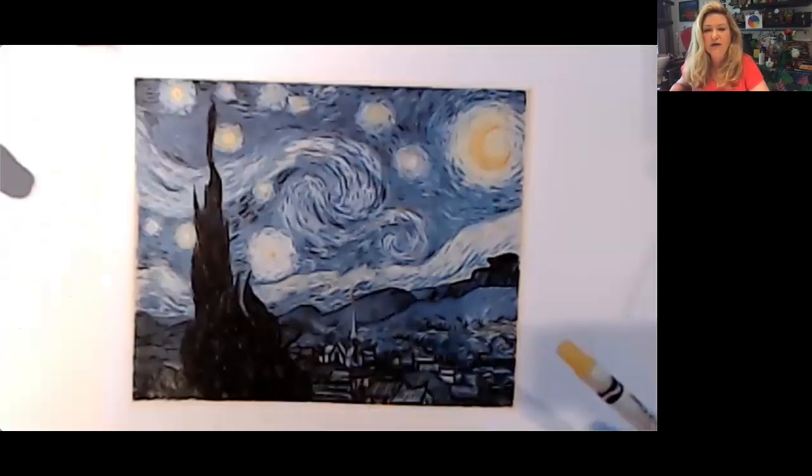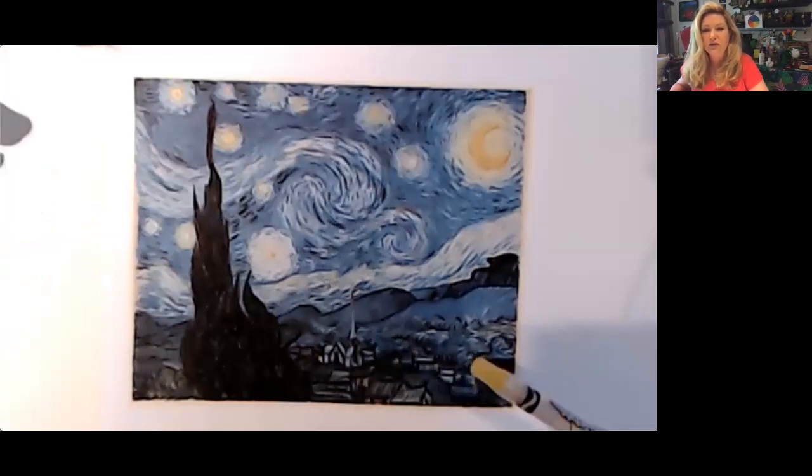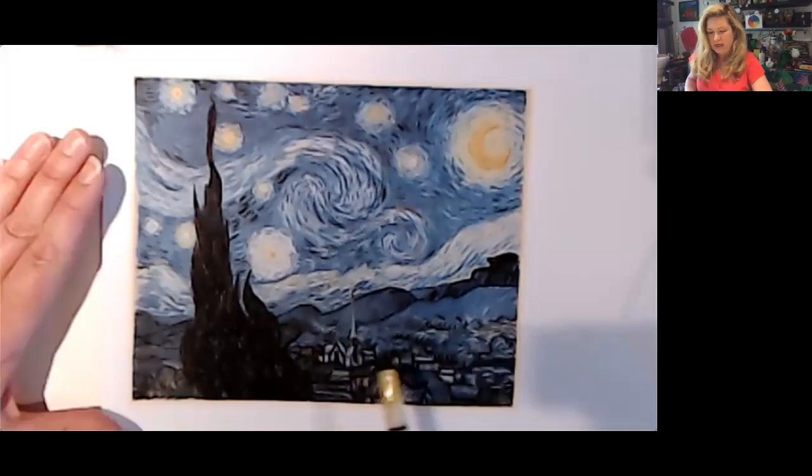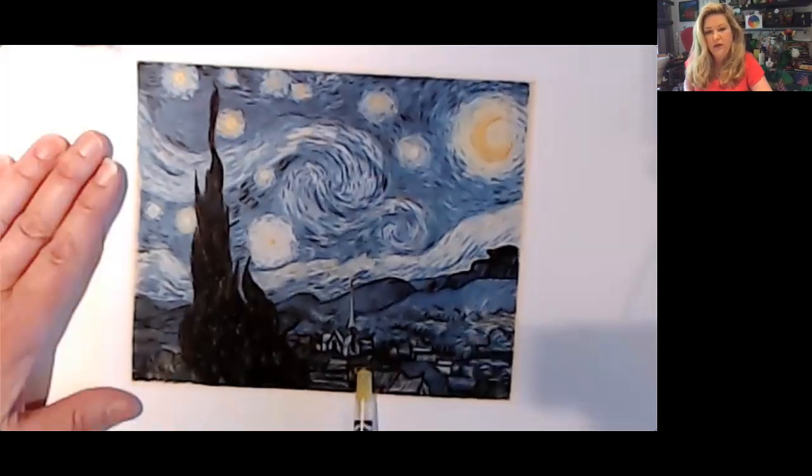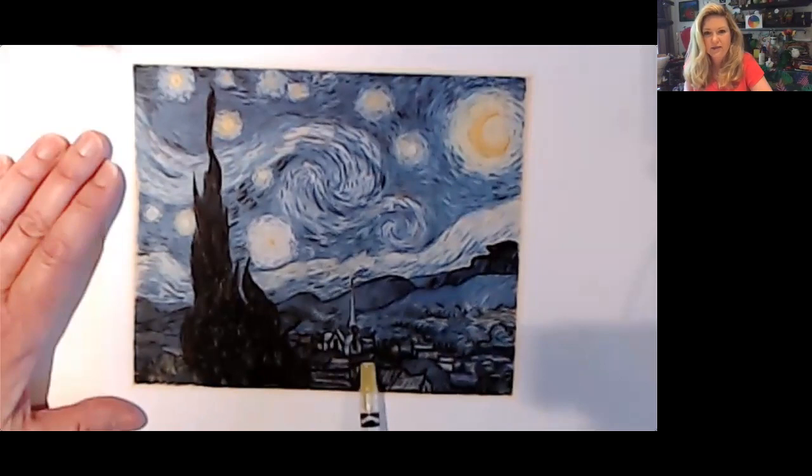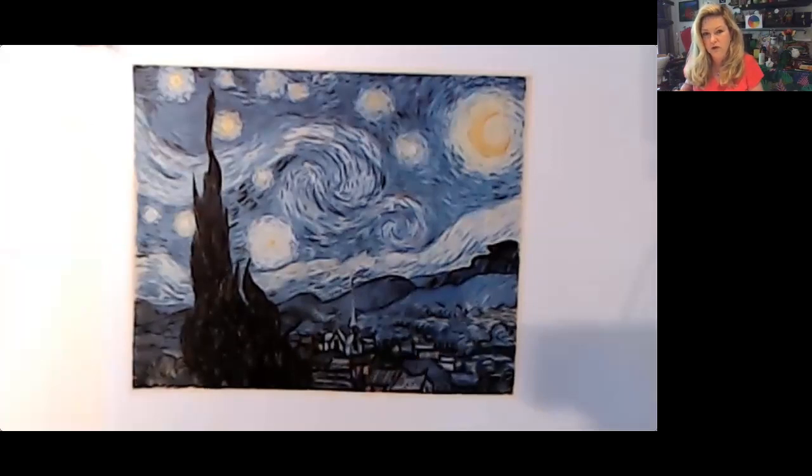So he was saying a lot in this painting as to this peaceful setting down here in the village. From his window, there really wasn't a village to look at quite like this. So he interpreted what he thought a peaceful village would look like.